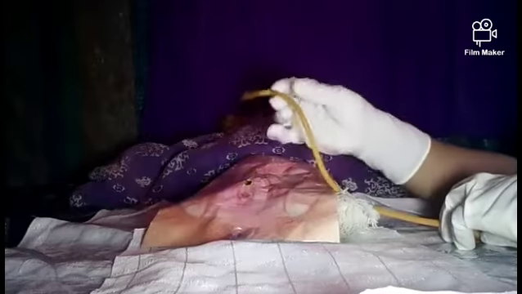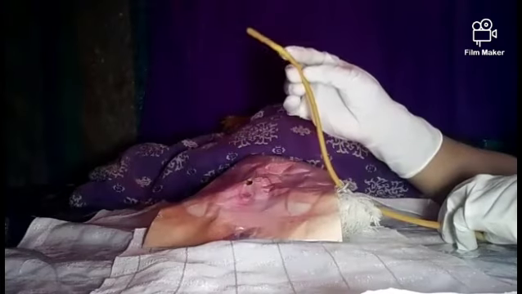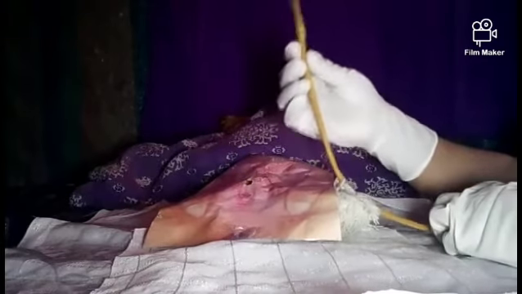Inspect the catheter to make certain it is intact, and if it is not, notify the physician immediately. Measure the output in the drainage bag, record the output on the I&O sheet, empty the urine into the toilet bowl, and dispose of the urine bag into the yellow bin.